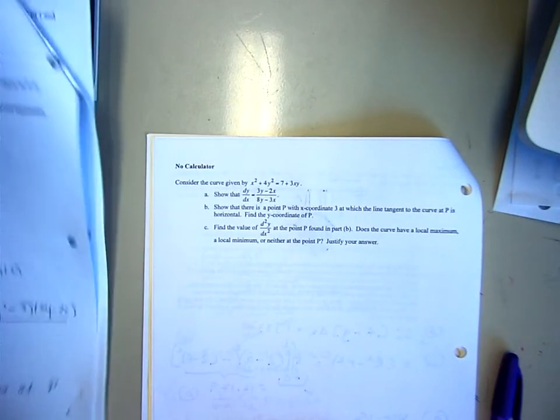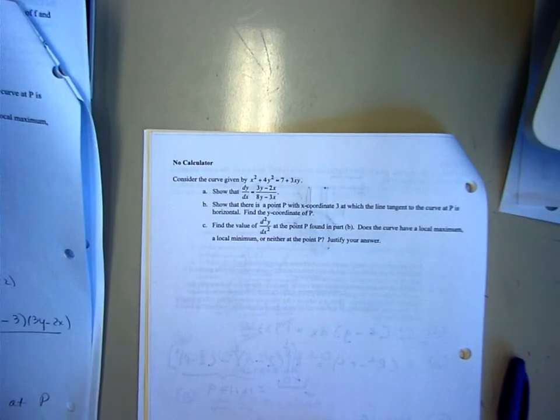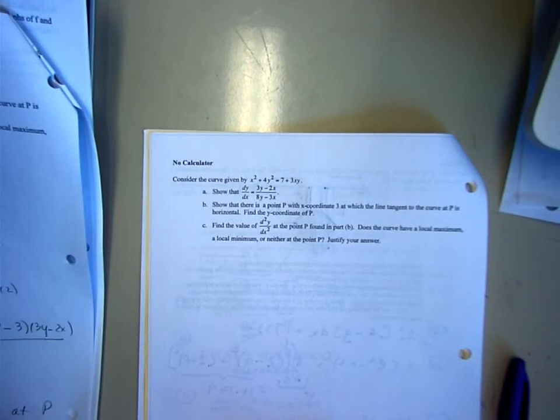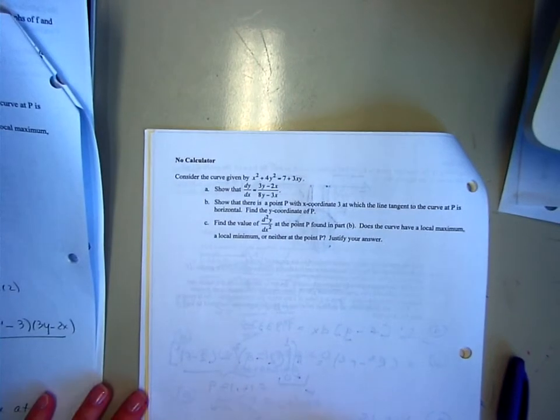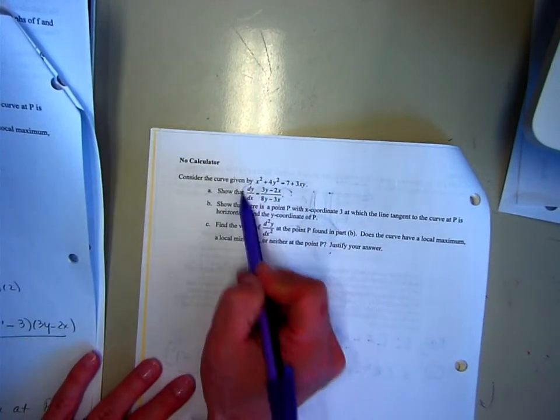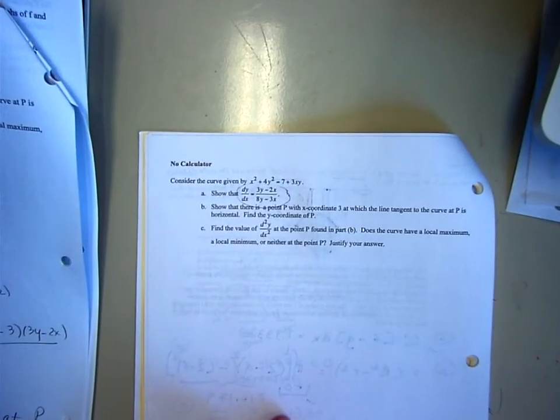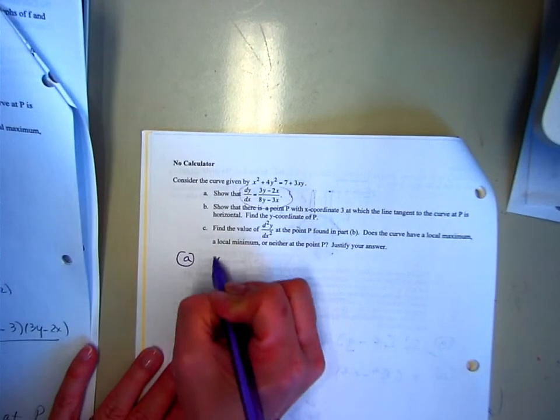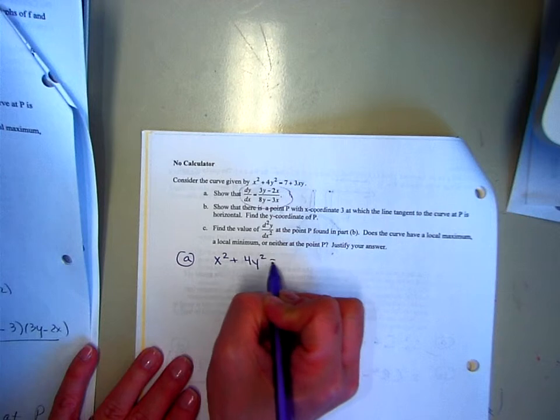Okay, you are given an implicit function in this problem. Part A asks you to show that the derivative is equal to this particular expression here. So you have a way to just check your answer. So let's go ahead and take our derivative implicitly. I'm going to go ahead and rewrite the problem down here.